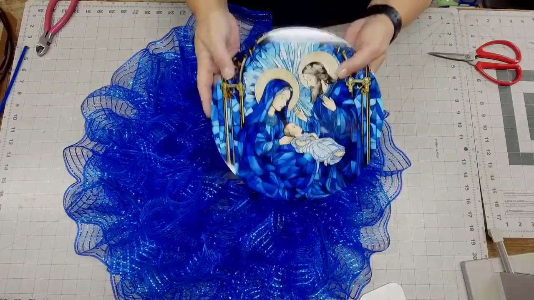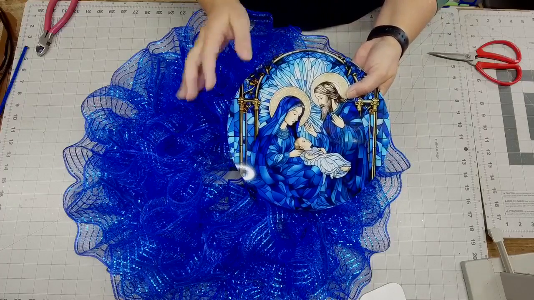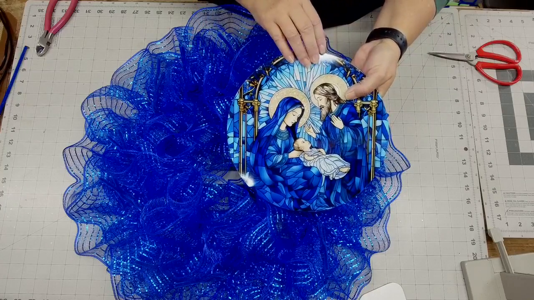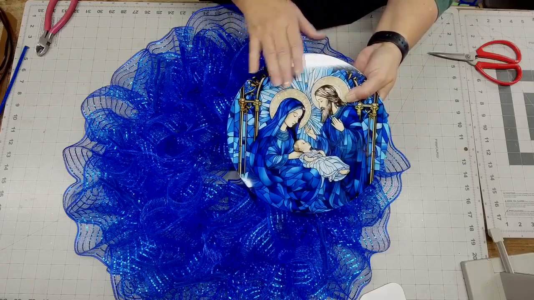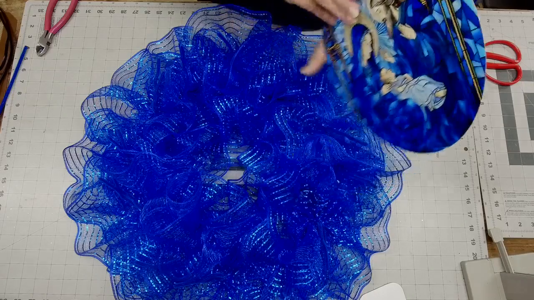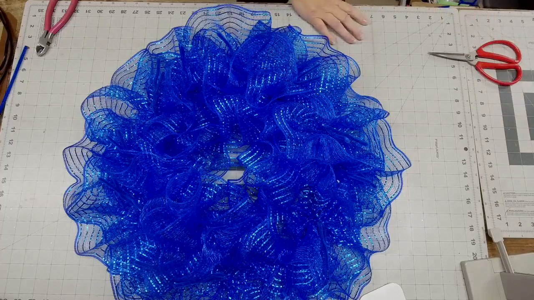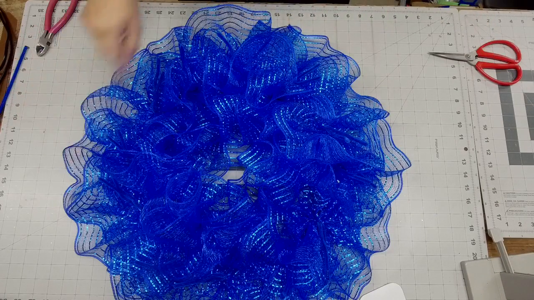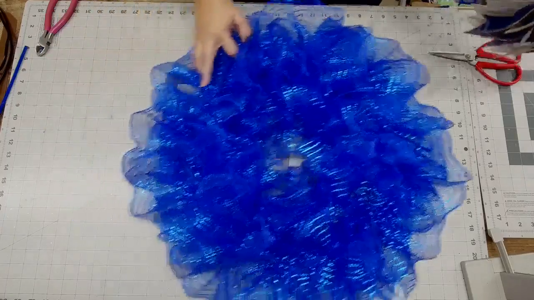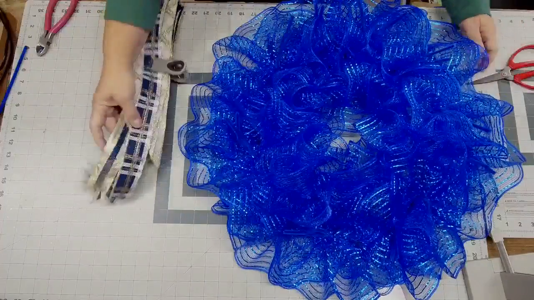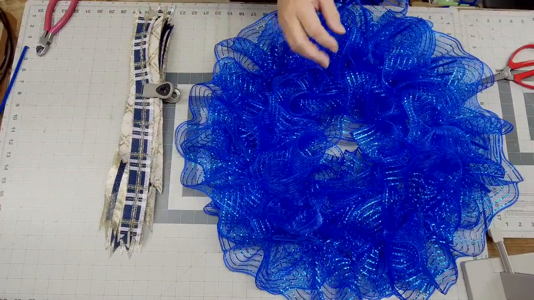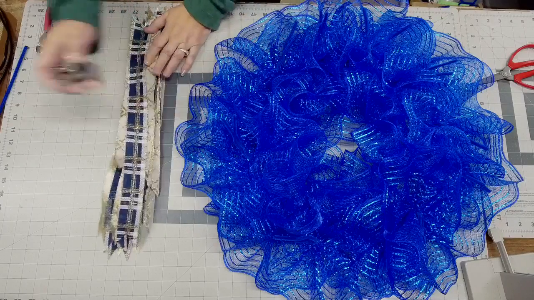So the colors that I have chosen for this are going to be an ivory, a gold, and then a blue. So those are our color palettes. Here is, and we're just focusing on the outside 12 right now. These are our ribbon choices. They're already cut and prepped for you guys.